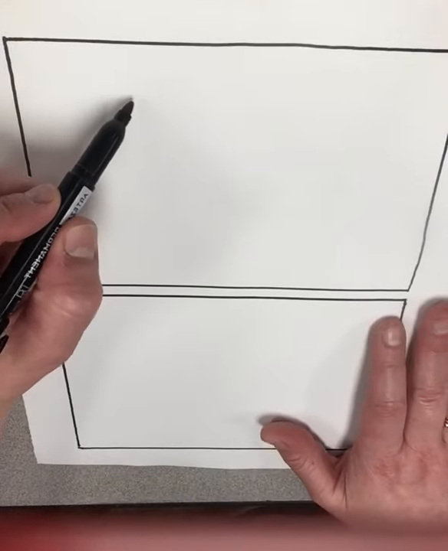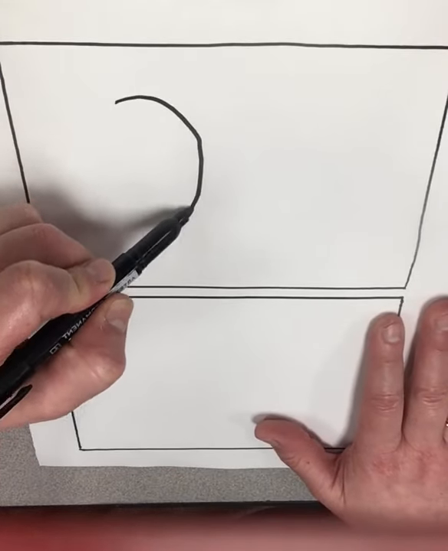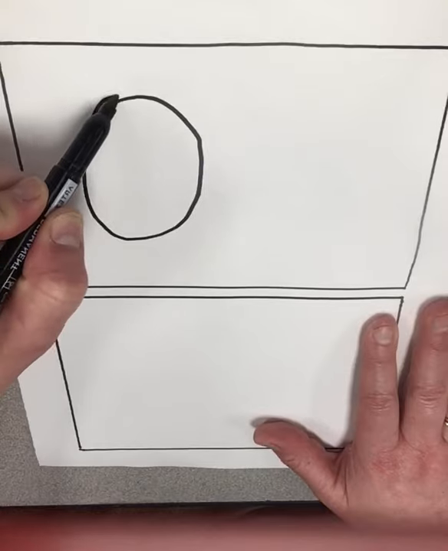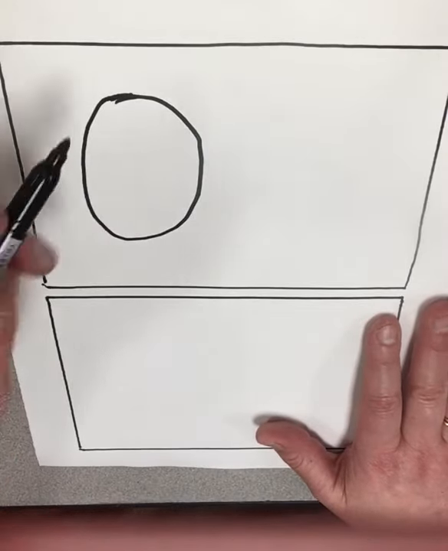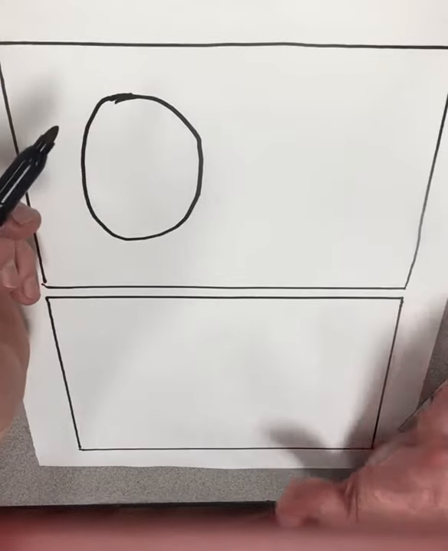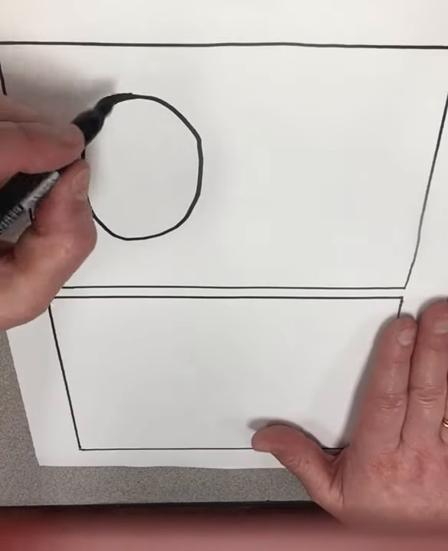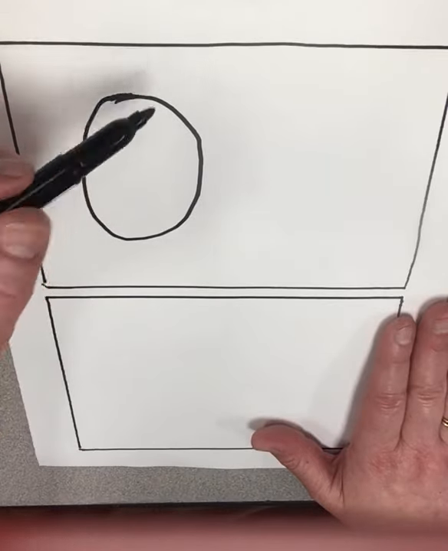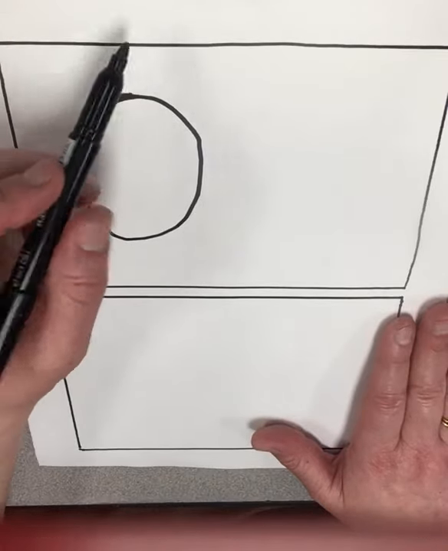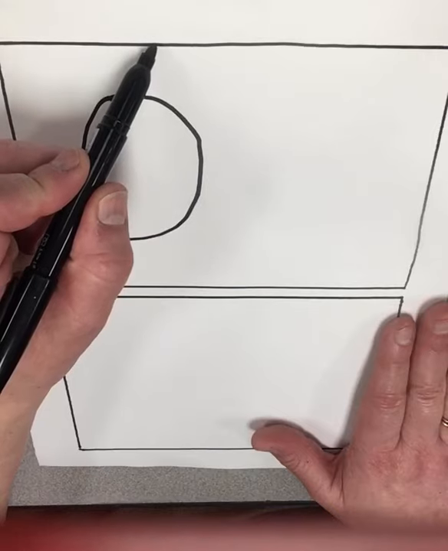I might just start with a shape in the middle. And you can use organic shapes. You guys can use shapes that are meaningful to you. You can make an image if you want to. Stained glass windows are all about design, and so you can just use design elements, which I'm going to do in this one.